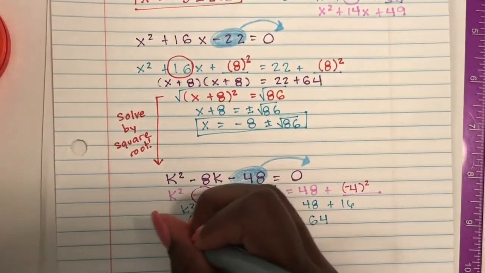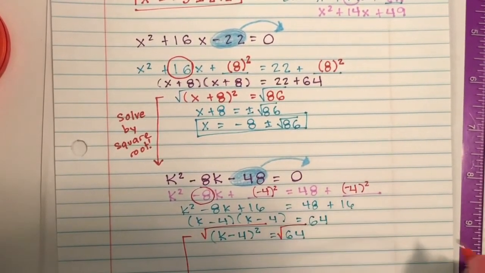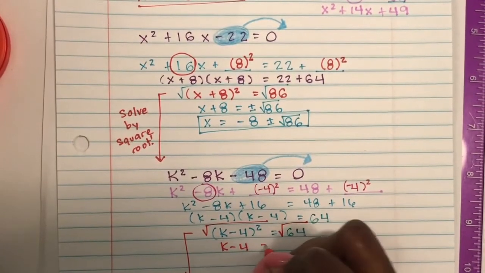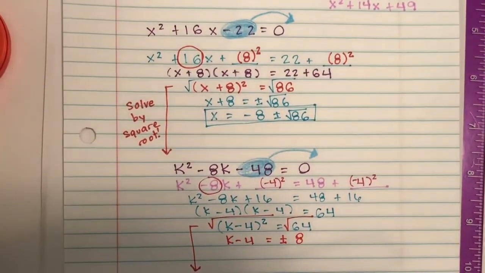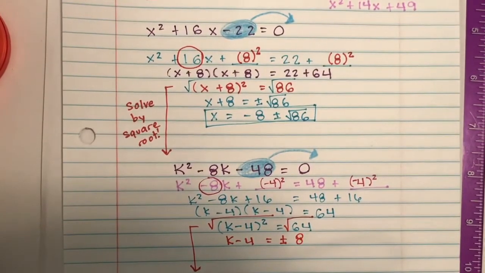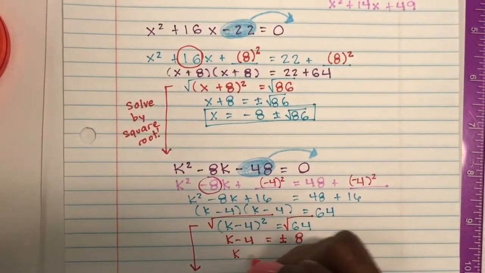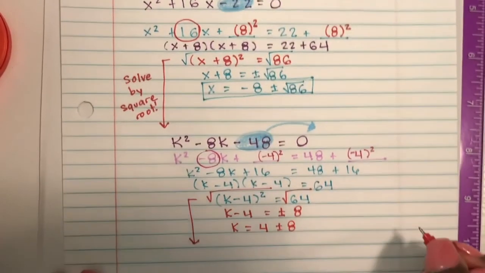So to solve by square root, you just take the square root of both sides. Now we've got k minus 4 equals plus or minus 8, because the square root of 64 is 8. You want to finish it off by adding a 4 to both sides, so k equals 4 plus or minus 8.